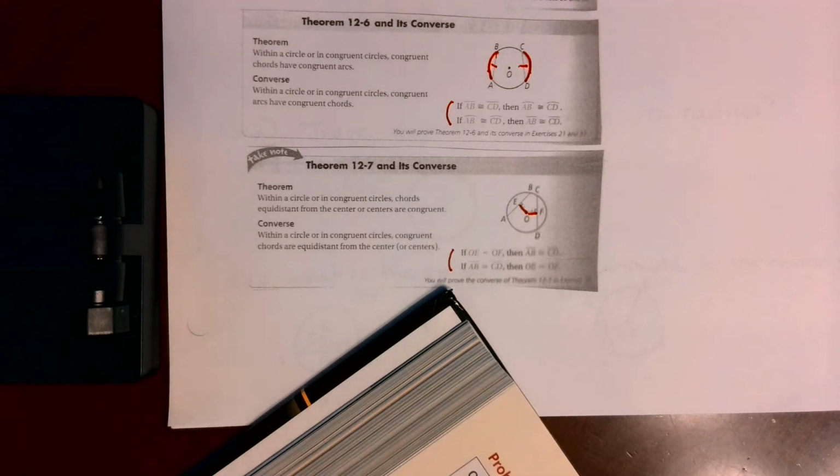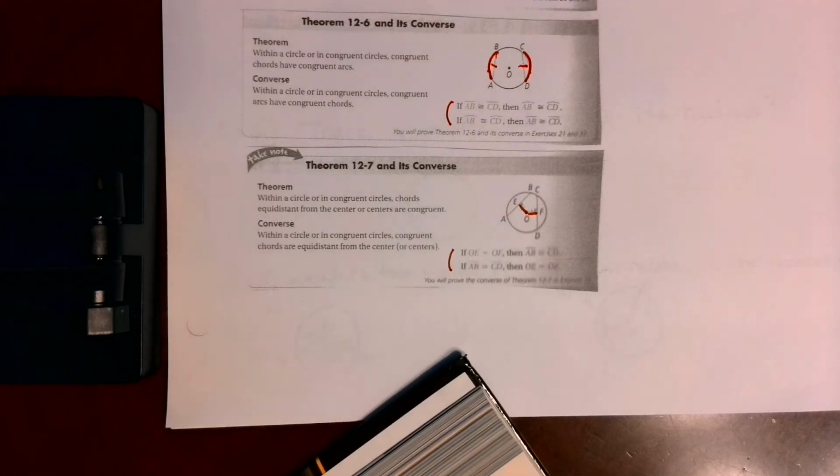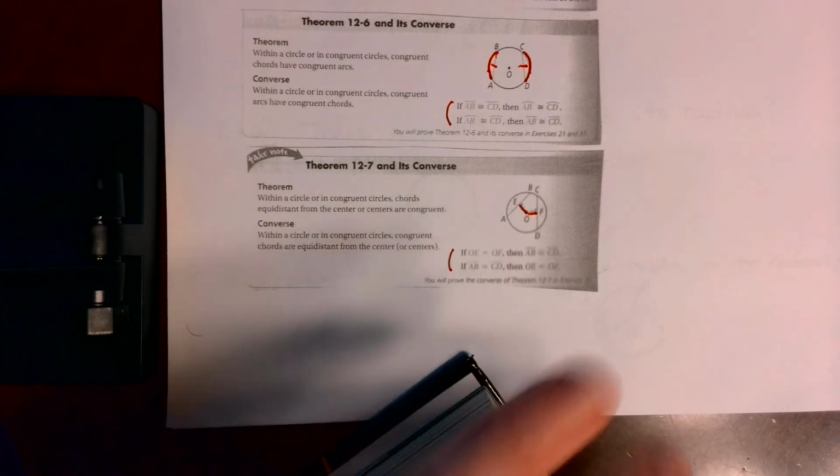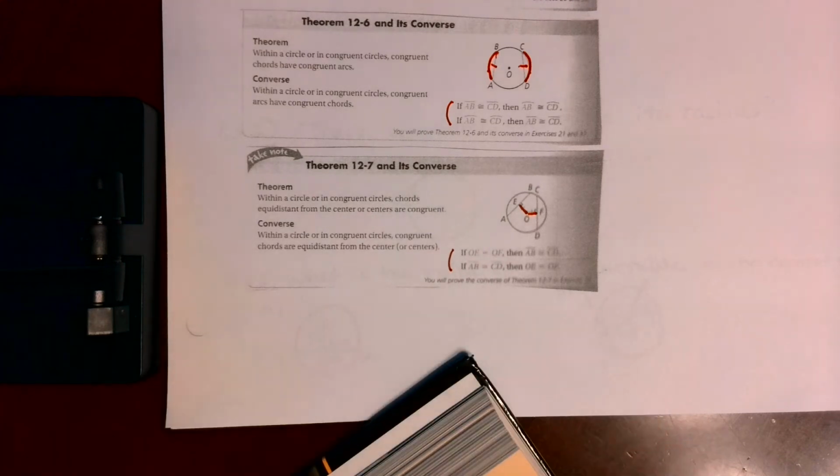Okay, so 12. Why am I on the wrong section? Okay, it's not 12-7. It is 12-3. Sorry about this delay. 12-2. All right, here we go.